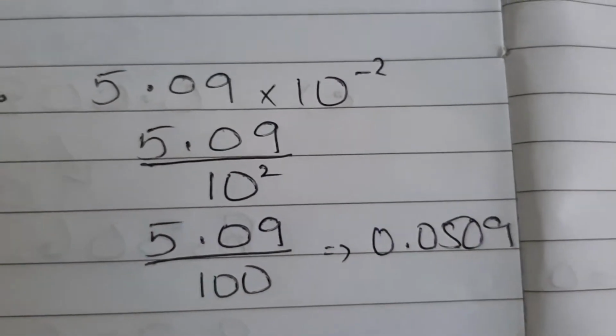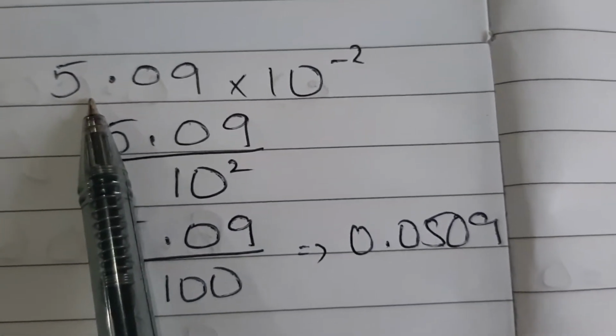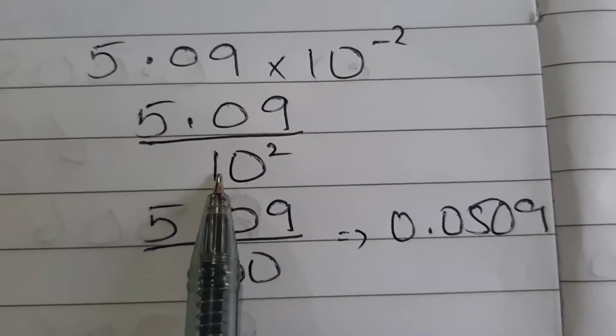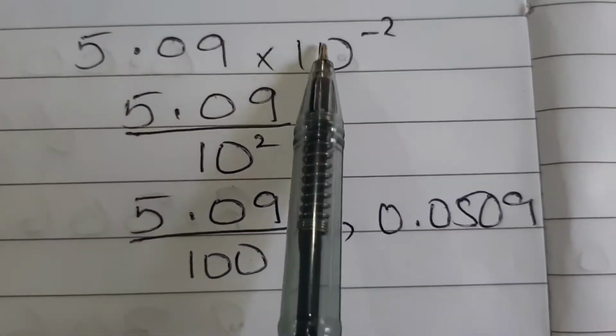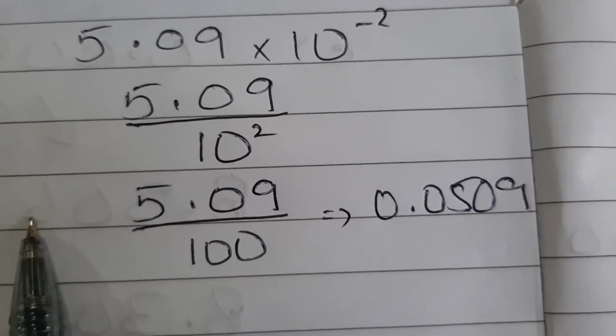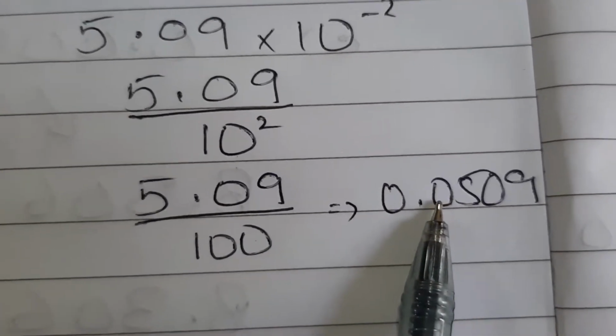So it is like this actually, right? When we are doing 5.09 into 10 to the power minus 2, it means we are dividing it by 100. Law of indices, right? And in division, the decimal will move to the left. So this is the answer we write.